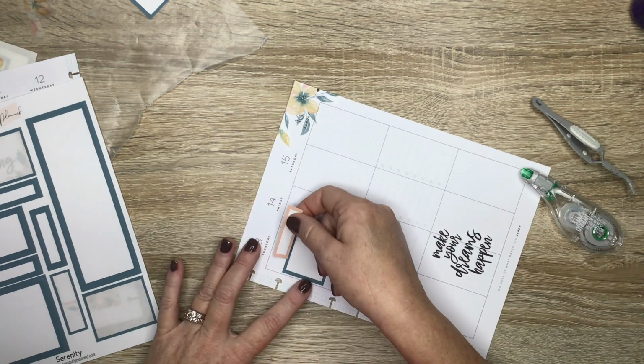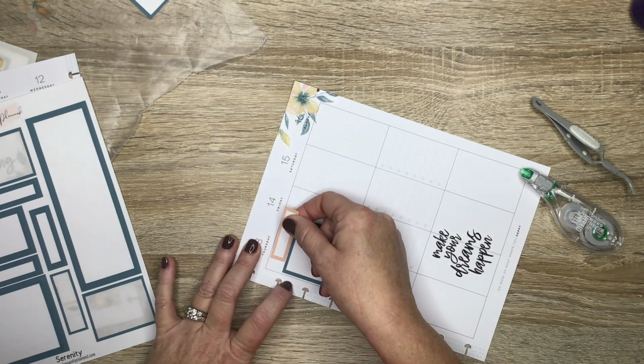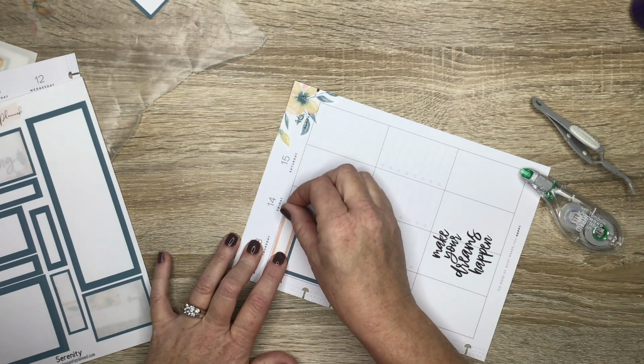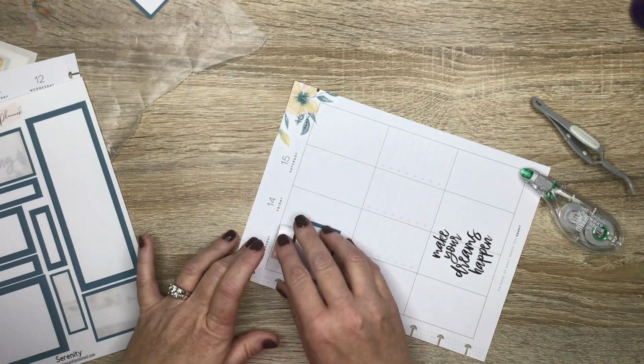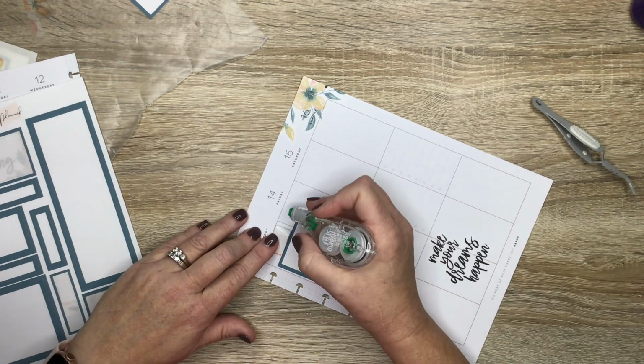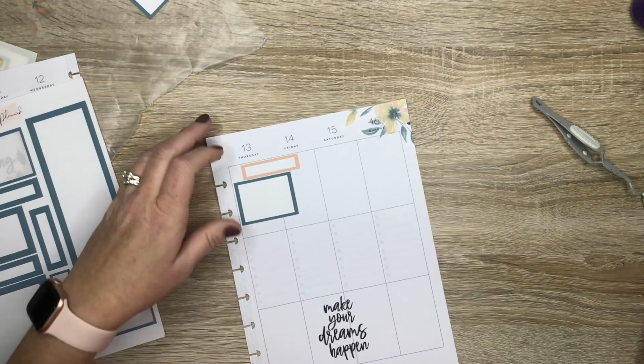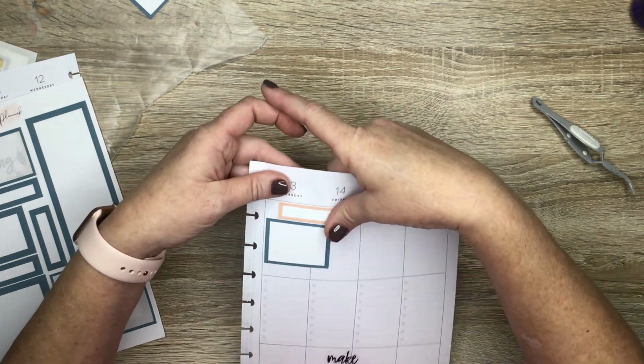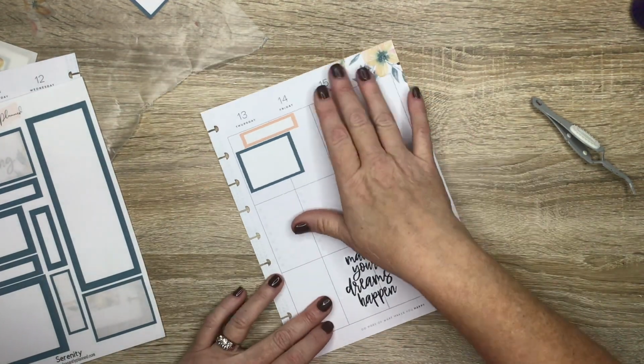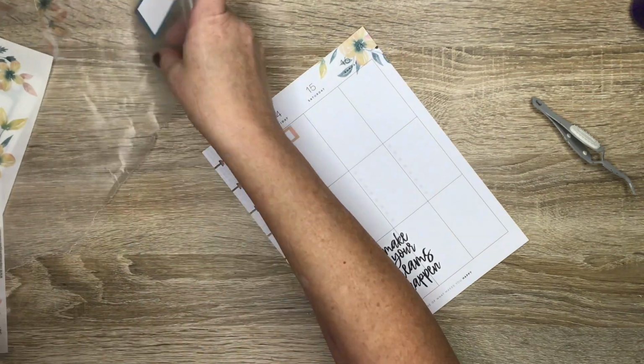I think I may actually put it separate from the blue box. We'll see how that looks. I don't know how that's going to look. It's not bad.